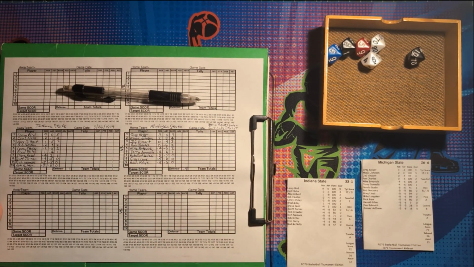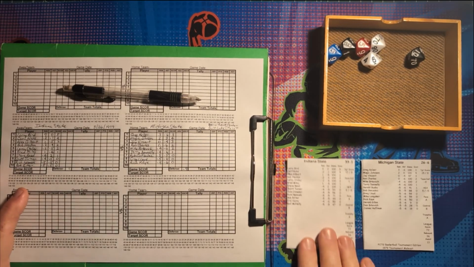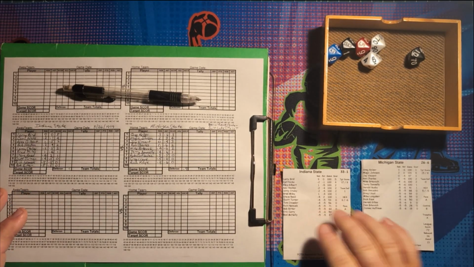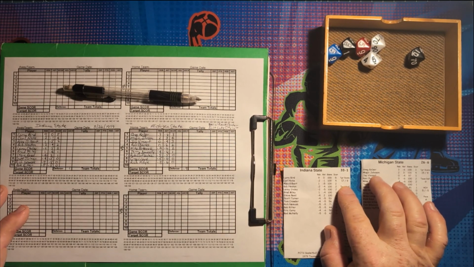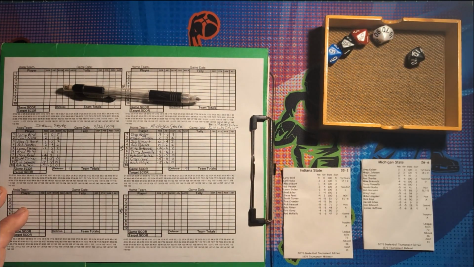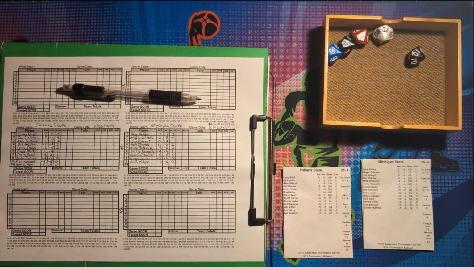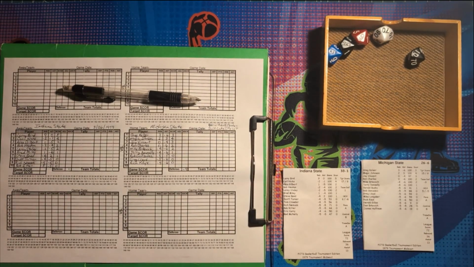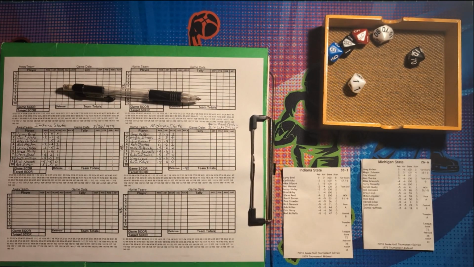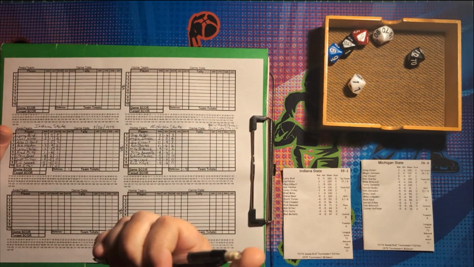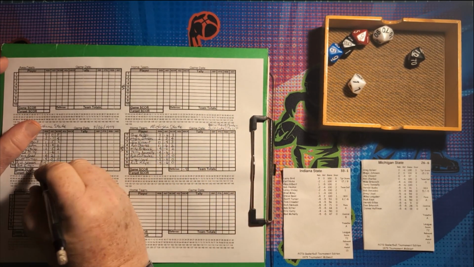Okay, so the first thing we have to do is determine the target score for each team, and that comes from this column here. Now, Indiana State, that's a 17, but you see there's a slash and a 9. What that means is on a roll of a 9 or less, that 17 increases by 1 to 18. So they roll a 1, so Indiana, and I suggest using a pencil with this game.